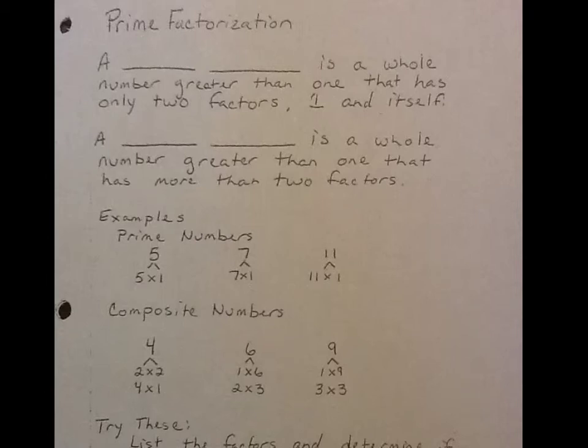Okay, today we're going to talk about prime factorization, and we're going to go over the notes pages. So if you have your notes in front of you, you should be in the fractions section on page F1, and we're going to start right at the top.